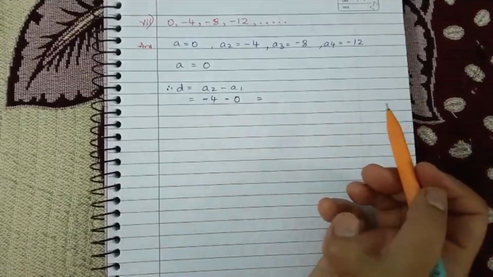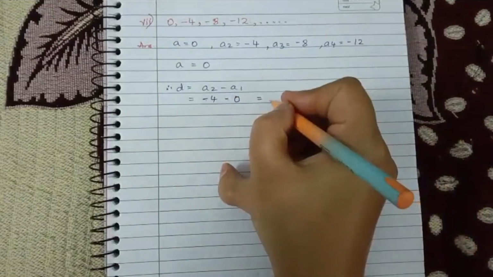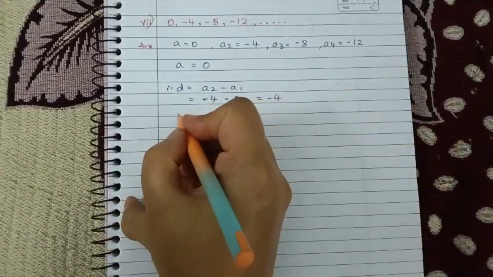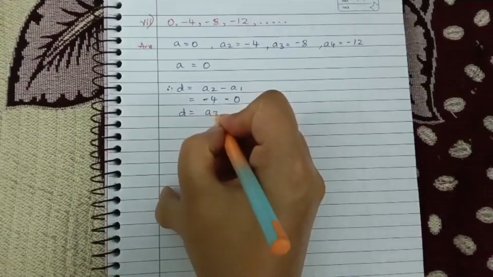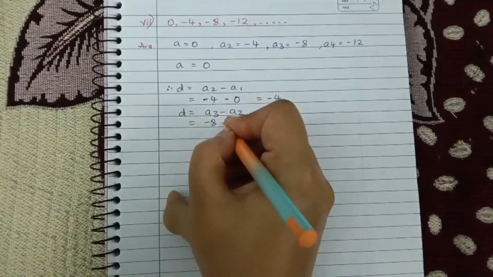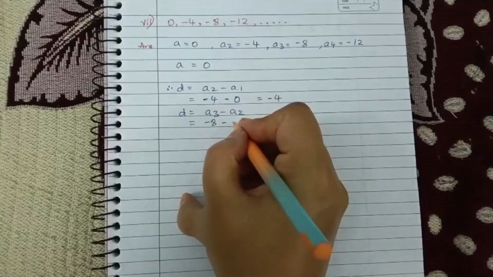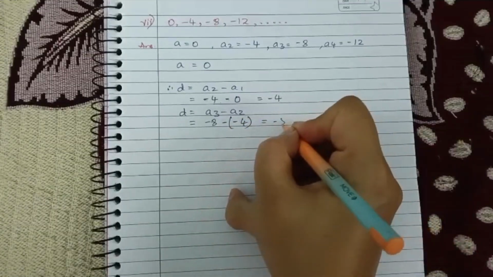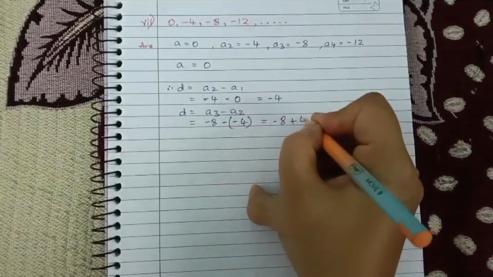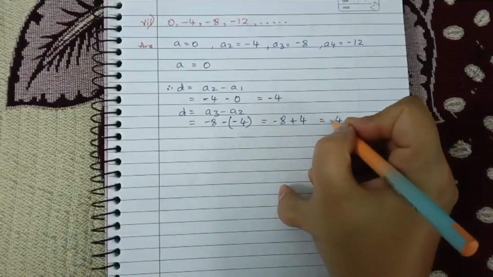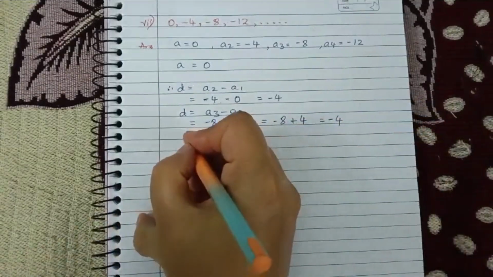Minus into minus is plus. 4 plus 0 is 4. And for greater digit it has minus sign, so minus. Again D is equal to A3 minus A2. That is minus 8 minus of minus 4. That is minus 8, minus into minus is plus 4. 8 minus 4 is 4. 8 is greater digit, that has minus sign, so minus 4.